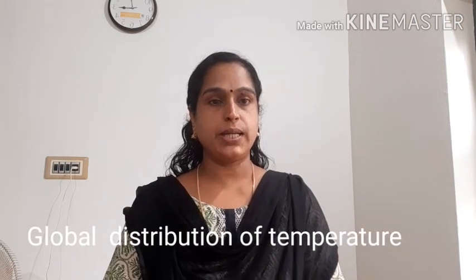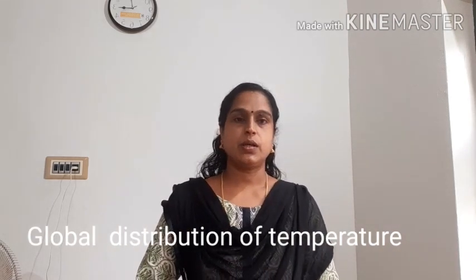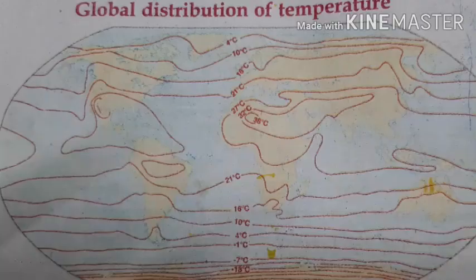Okay. Next is the global distribution of temperature. All of you look at the picture. In this picture, the smooth curved lines represent the temperature recorded at different places throughout the earth's surface. What are these lines called? These lines are isotherms.